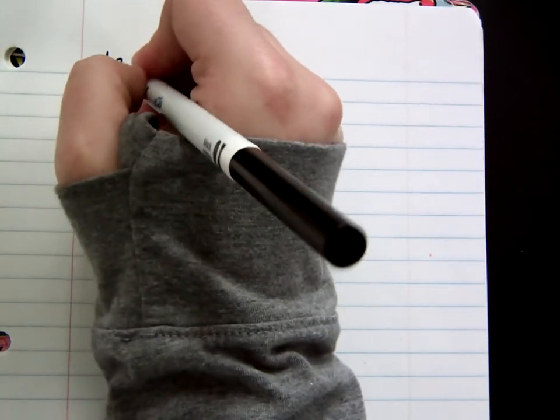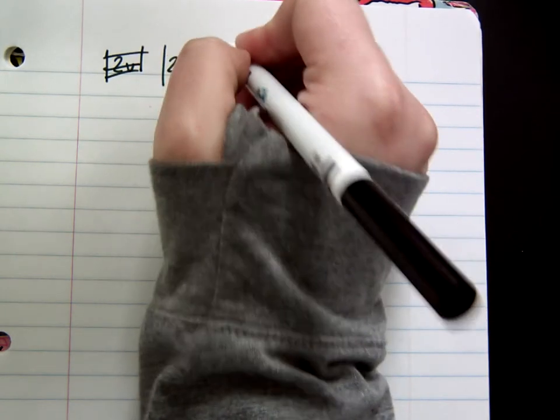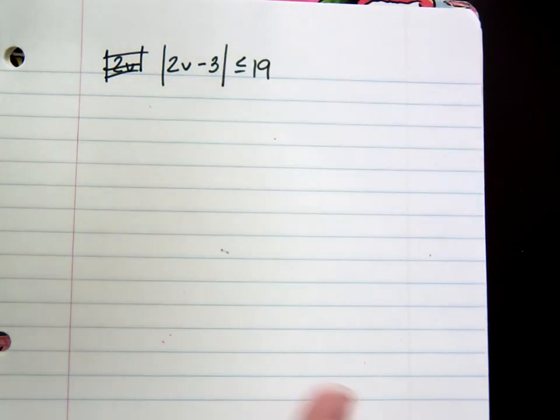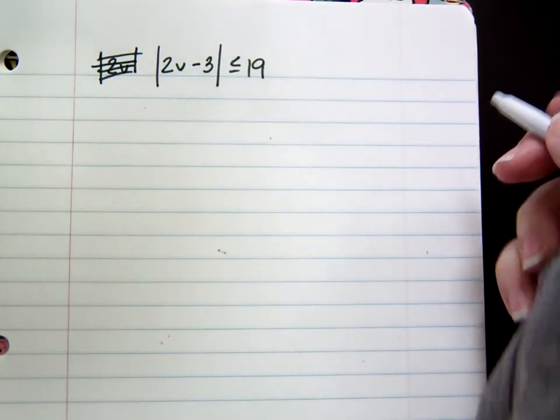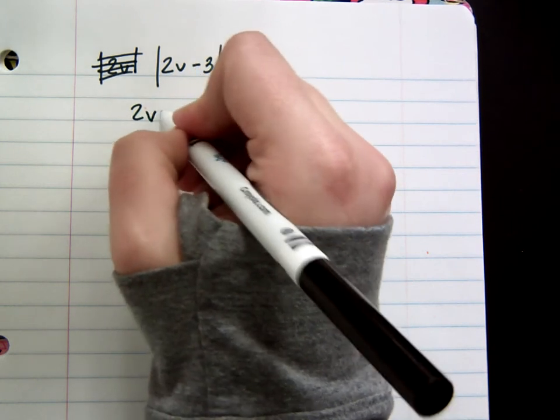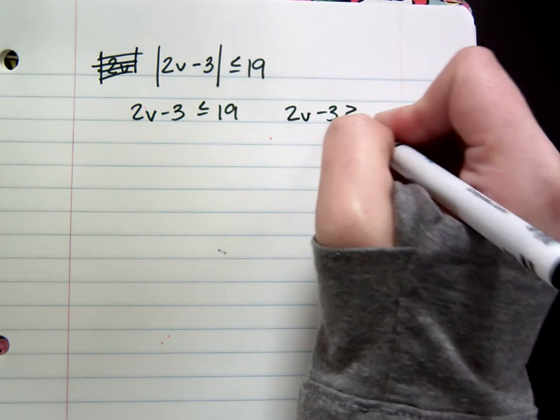Alright, let's try this one. 2v, oopsie. 2v minus 3 less than or equal to 19. Just to show you one more, and I'm almost positive this one actually does come out to be an and. So 2v minus 3 less than or equal to 19. 2v minus 3 greater than or equal to negative 19. Okay.